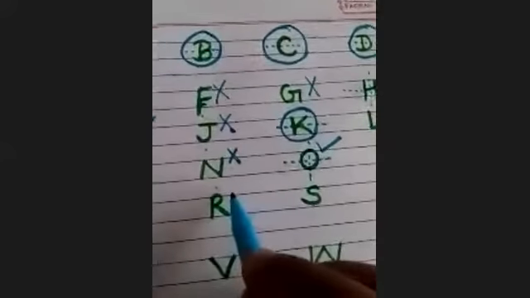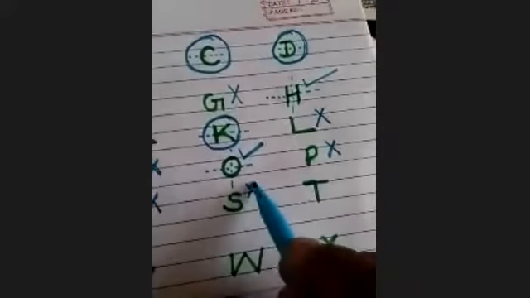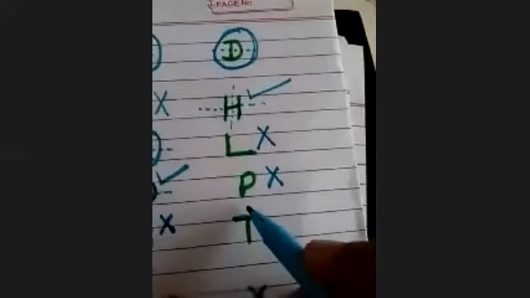R. No line of symmetry. Cross. Next is letter S. No line of symmetry. Next is letter T. Letter T has one line of symmetry. So circle.